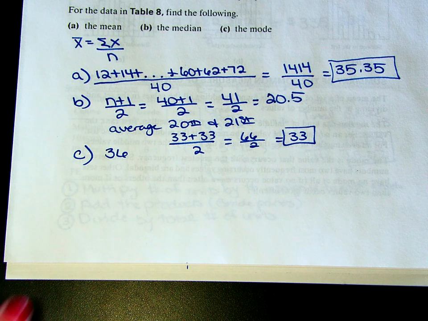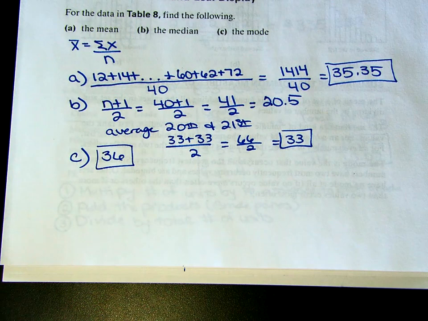Okay. We're going to flip over. At the back, there's nothing to do on. The back is reference.